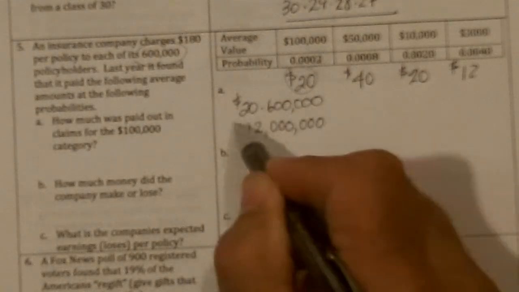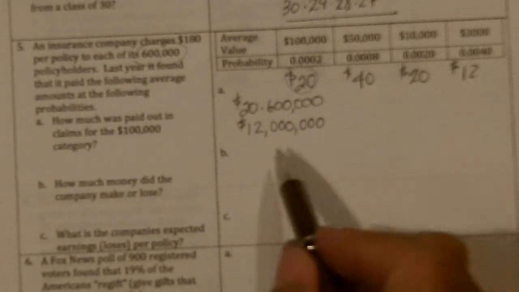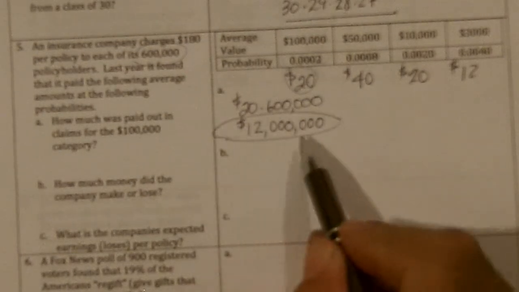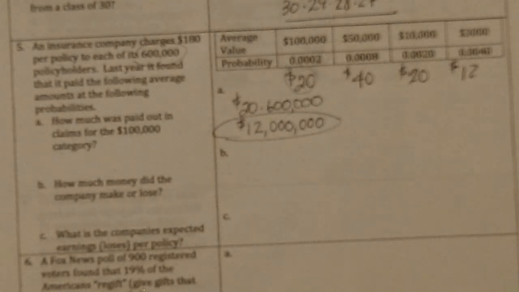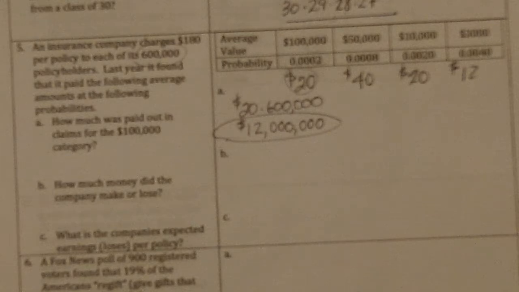That's a lot of money they're paying out in claims. But they're bringing in even more, we'll see here in a sec. Or not even more, but they're making money still. So they're going to pay out that much on that. Well, they're going to be paying out a bunch on all of these here.